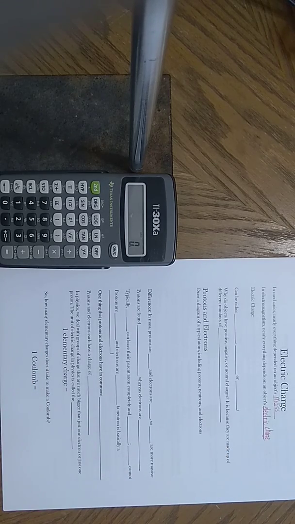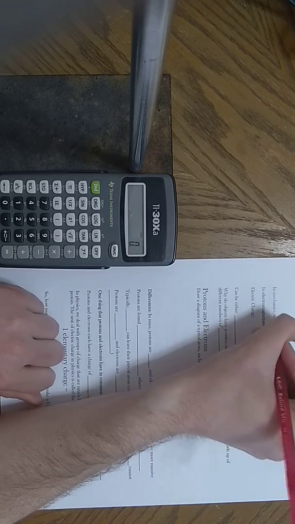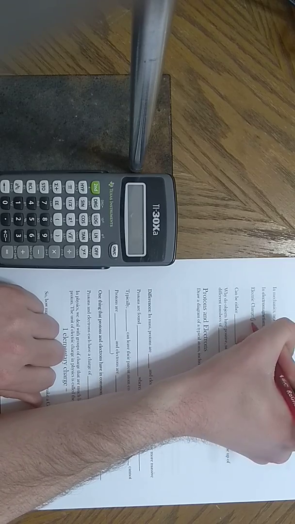So, what is electric charge? Electric charge, that's almost as hard to define as mass was. Mass is how much matter something has, but even that's a very vague definition. Electric charge is kind of the same thing. Here's the book definition of electric charge.